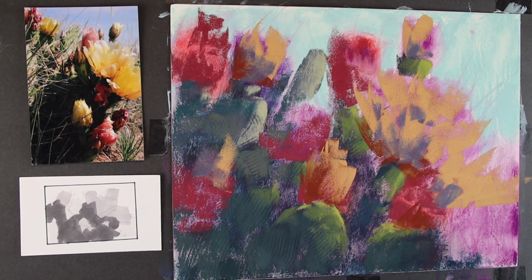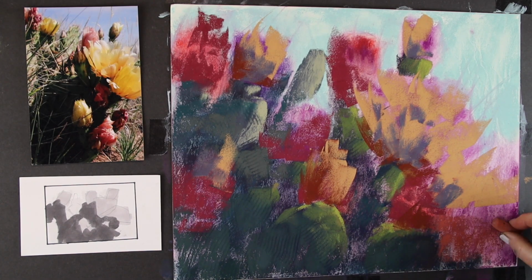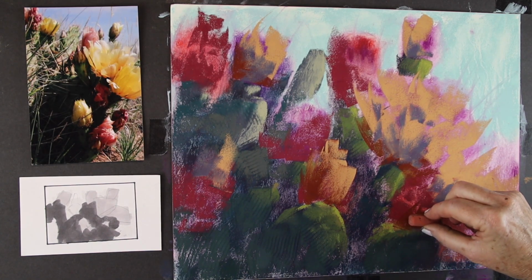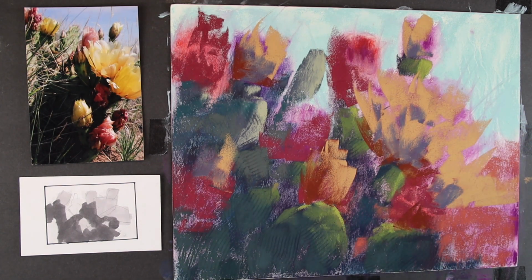I don't want it to be jumping forward, so I need to find a way to push it into the background, and I can use duller colors. I have to think, well, what color is that desert floor? It's kind of on the peachy side, right? So let's take some dark salmon color here. And as it gets a little bit higher up, I'm going to use a lighter value.